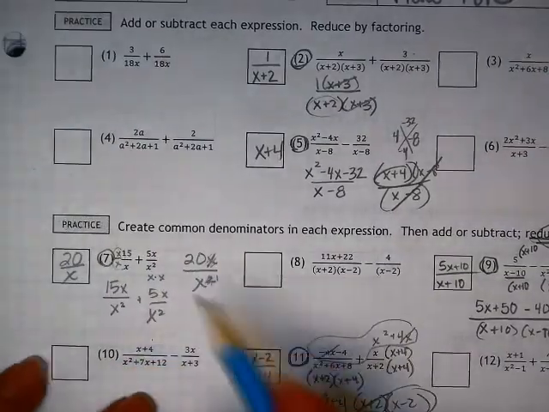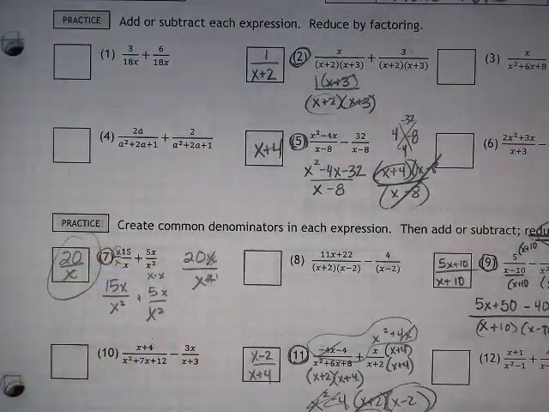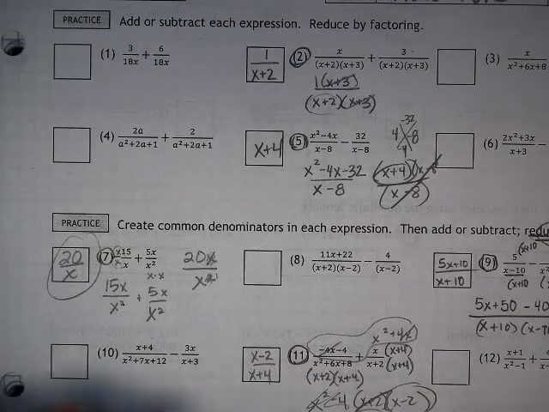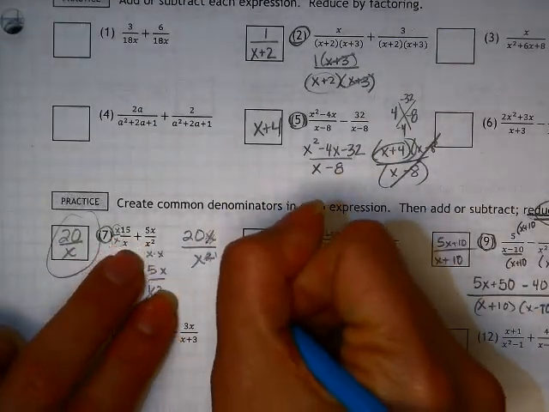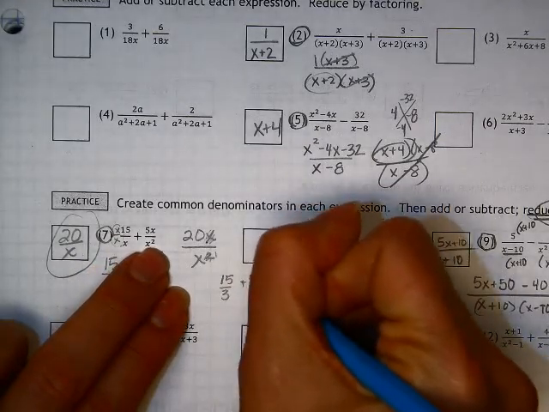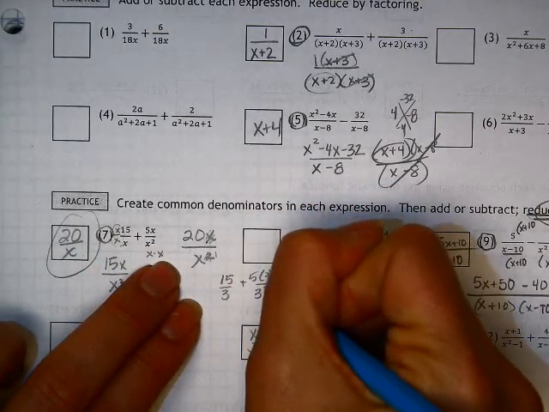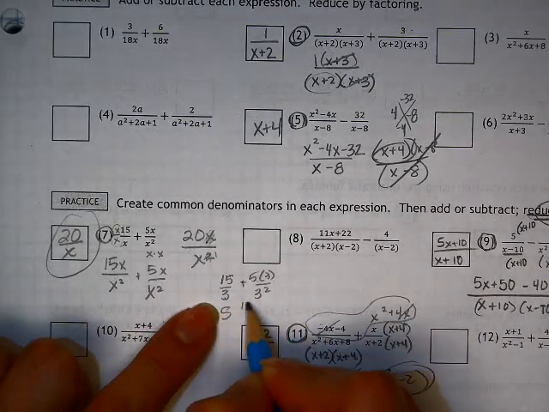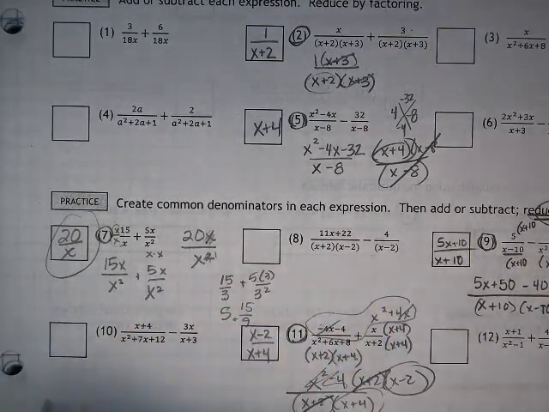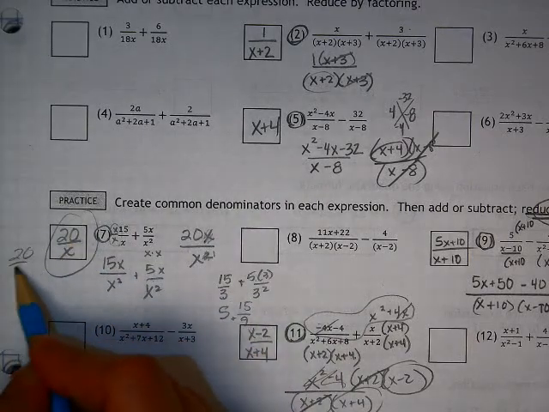We can go back up here and say, I want to know if this is correct. So I'm going to plug in a 3 into my x's. So I'm going to do 15 over 3 plus 5 times 3 over 3 squared. So this is 5. This is 15 over 9. And then this is 20 over 3.